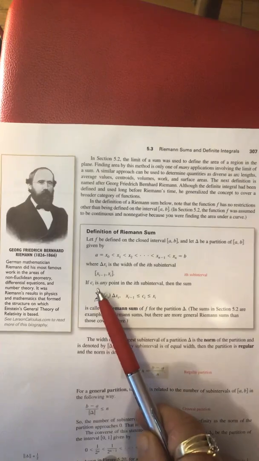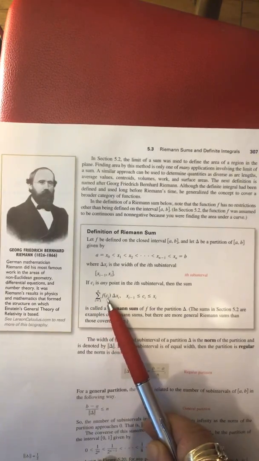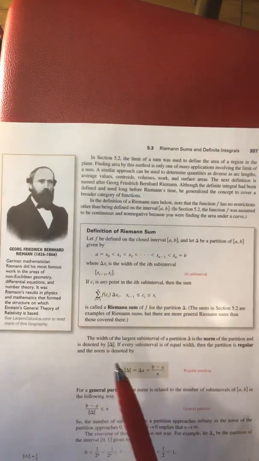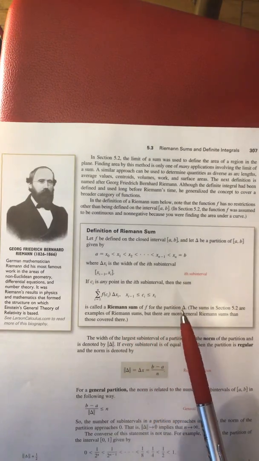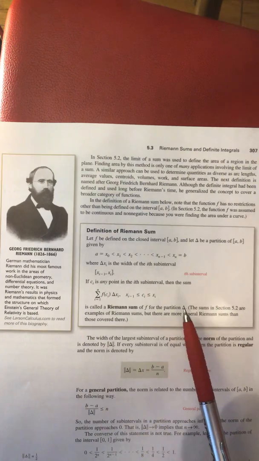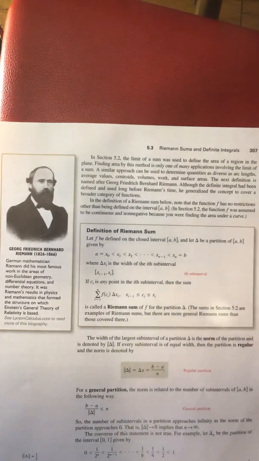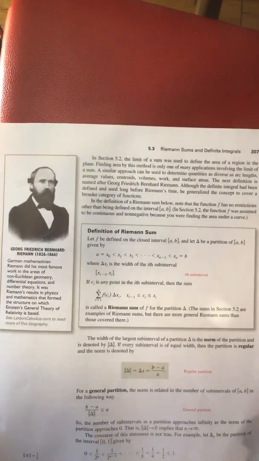But the summation of i going from 1 to n of f of ci delta xi is called the Riemann sum of f with partitions delta. Now I wrote delta to show you that they're not all the same size. And so that is what a Riemann sum is.